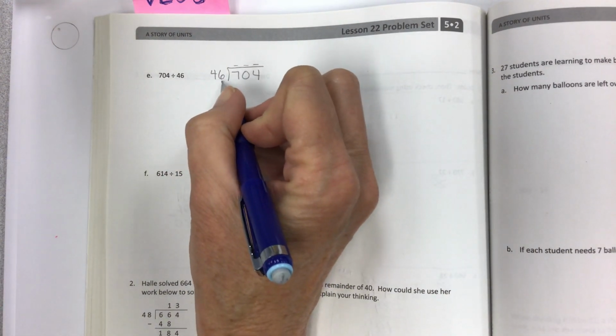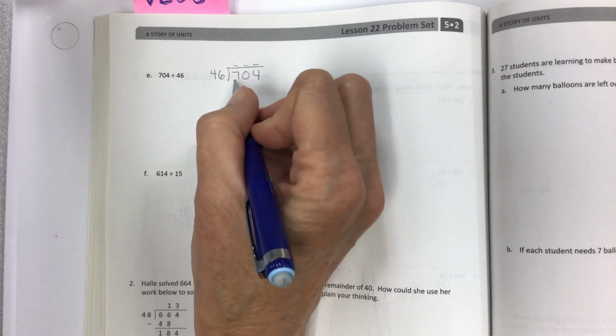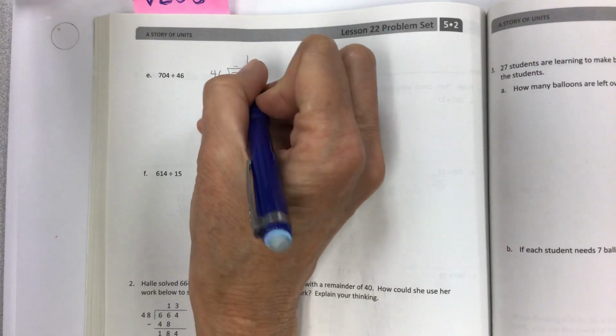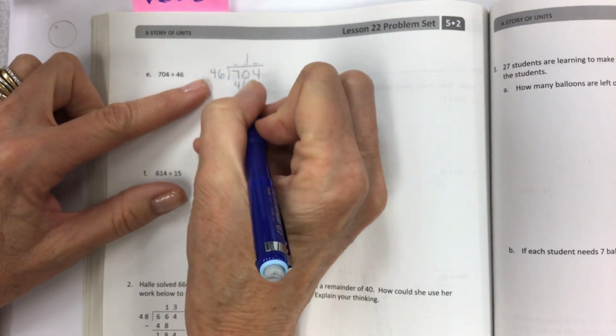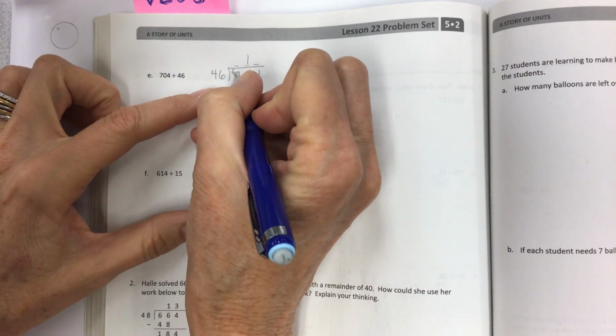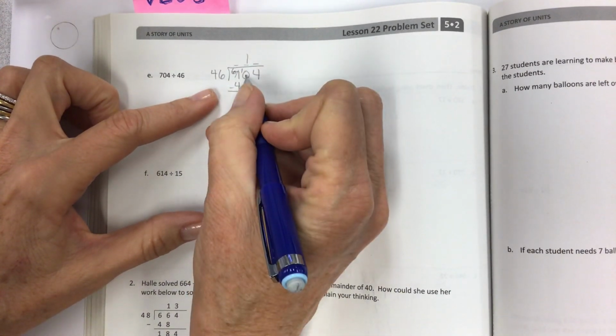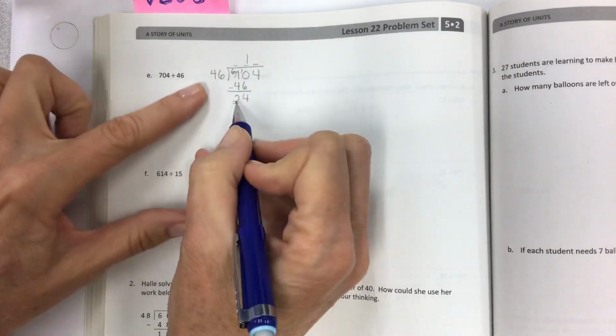Now this is a pretty big divisor, and this is not that big. It's almost 50, and this is nowhere near 100. So I'm going to put 1 up here for my first partial quotient, and then multiply and get 46. Now I need to find the difference, and I'll use the standard algorithm. Take 1, give 10. 10 minus 6 is 4, and 6 minus 4 is 2.